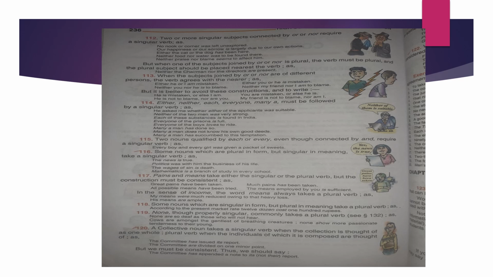Over here you can see: no book or no nook or corner was left unexplored. So or is used for nook or corner. That's why we are using was instead of were. Our happiness or our sorrow is largely due to our own actions. Happiness or sorrow, or is used. That's why we are using is.